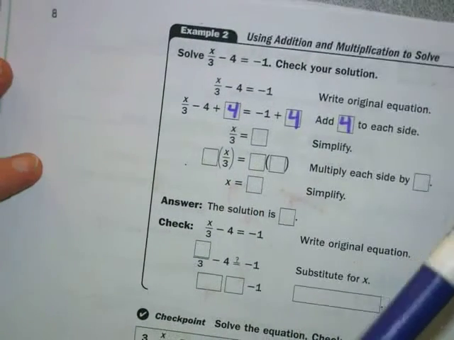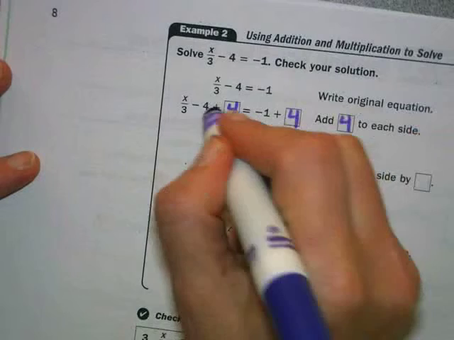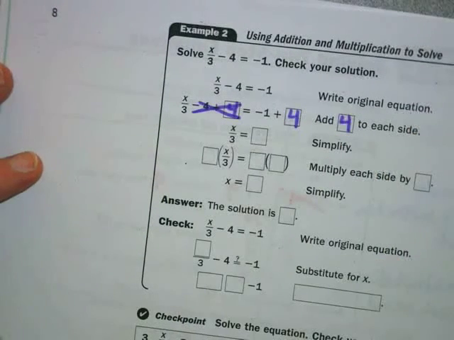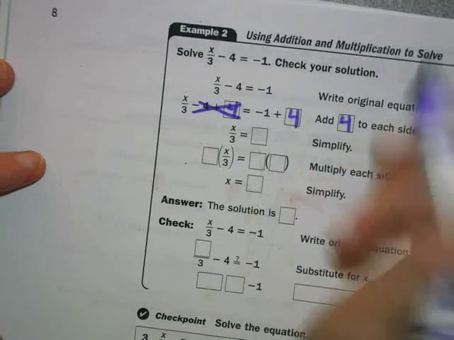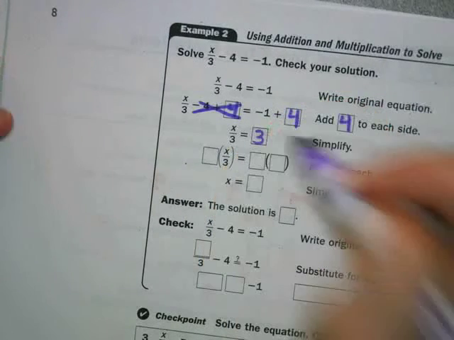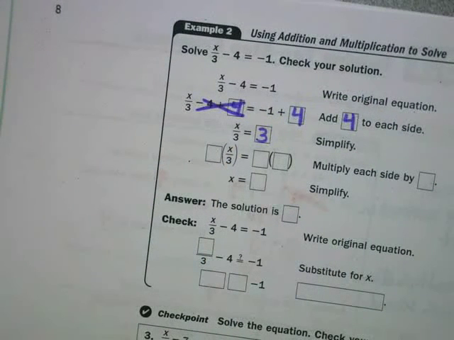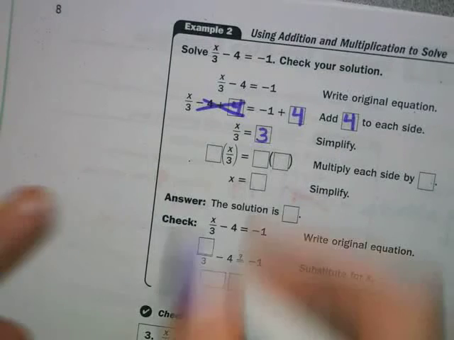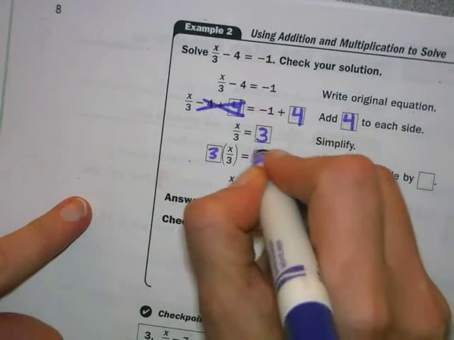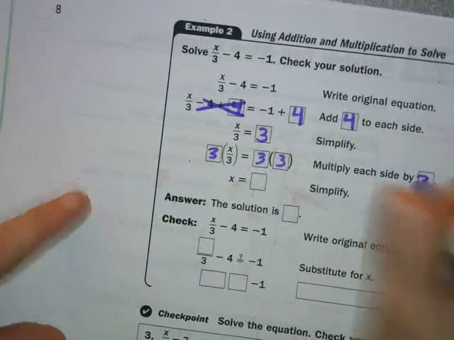And now x is being divided by 3. The opposite of divide is multiply. So we multiply both sides by 3. And 3 times 3 is 9. So we believe that the solution is 9. So to check that, we're going to plug 9 in for x. It goes on top of that fraction bar now, and it's 9 divided by 3.